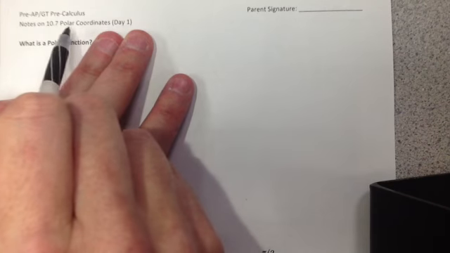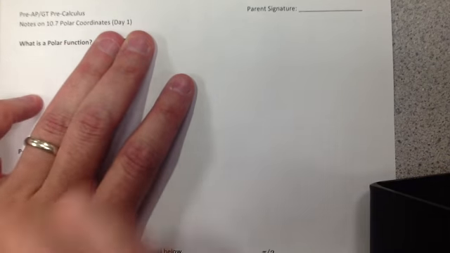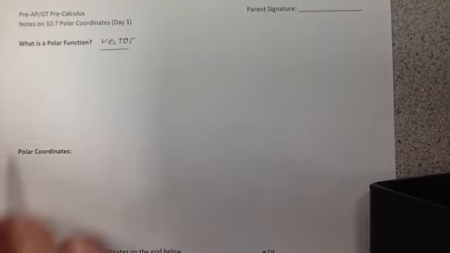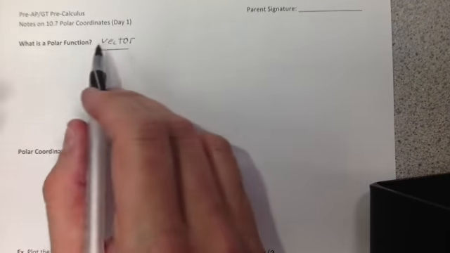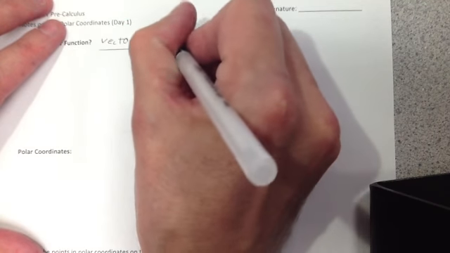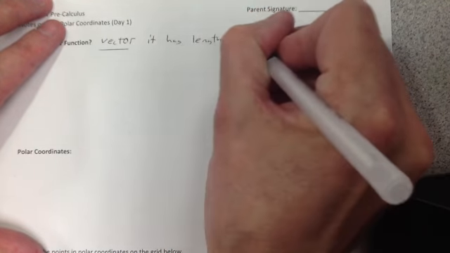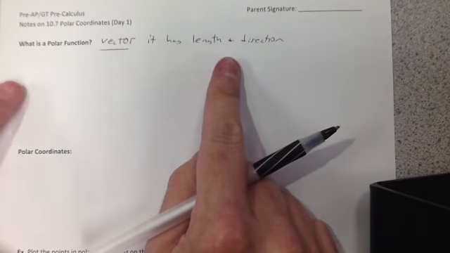We're going to start taking a look at what we call polar functions. Now, polar functions are vectors. They have direction and they have magnitude. So the first thing, what is a polar function, is that it is a vector. In other words, it has length or magnitude and direction. And it's very easy to tell polar functions.